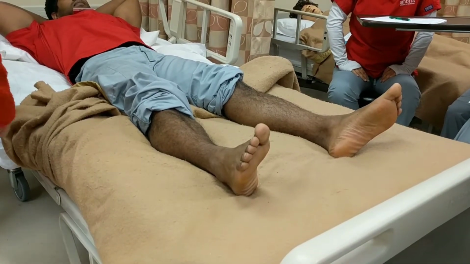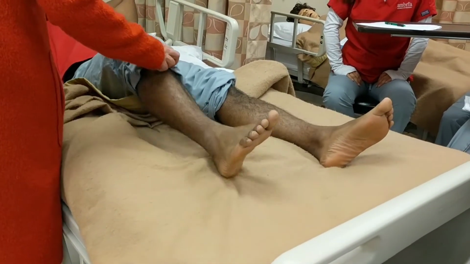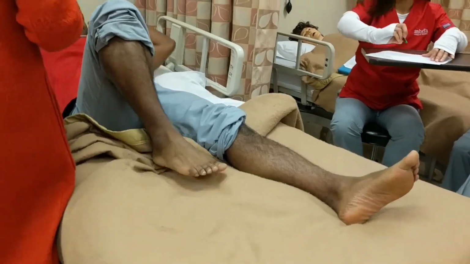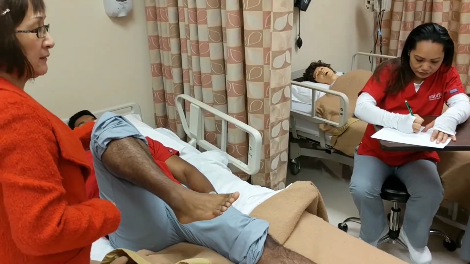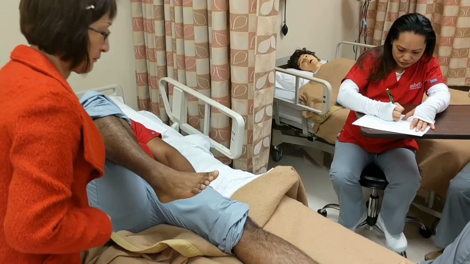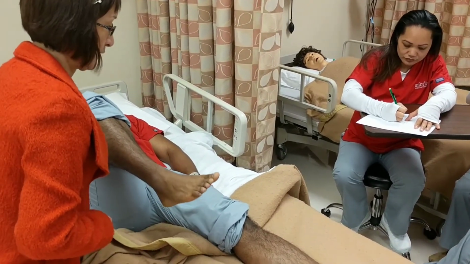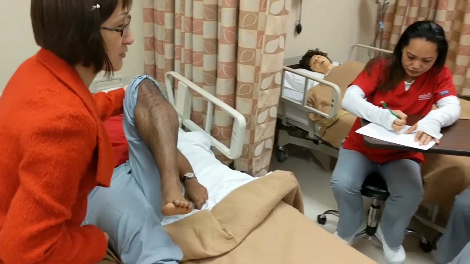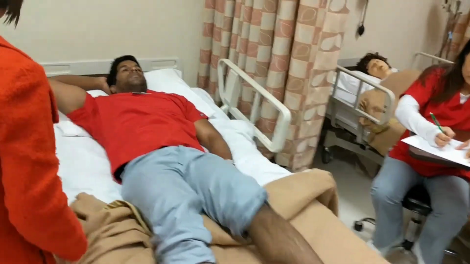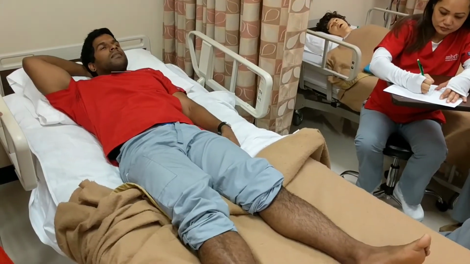So, can you please bend your right knee and bring it towards your chest? Okay, so this is hip flexion with knee bent. Assess muscle strength. Okay, now let's do the left knee. Assess muscle strength. Thank you. And that is 120 degrees.